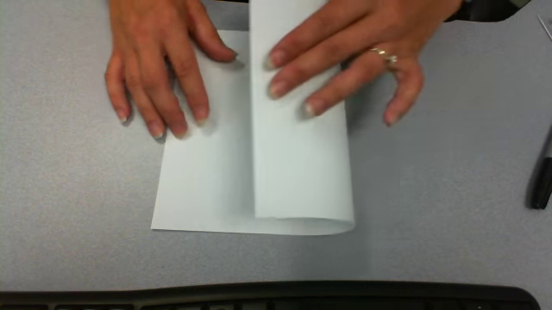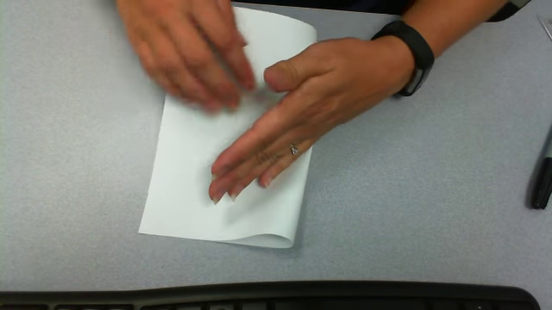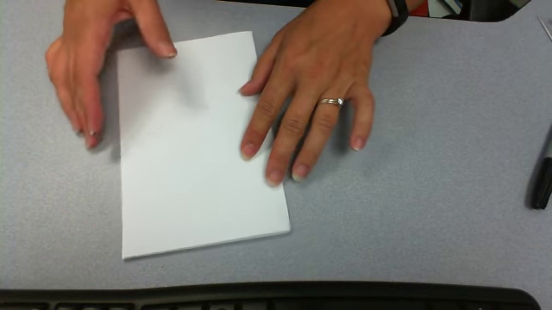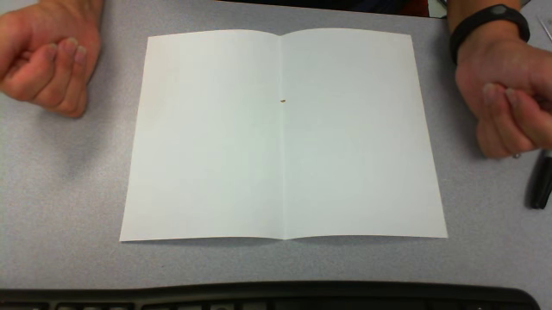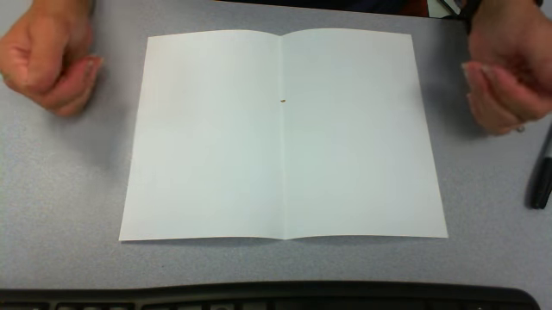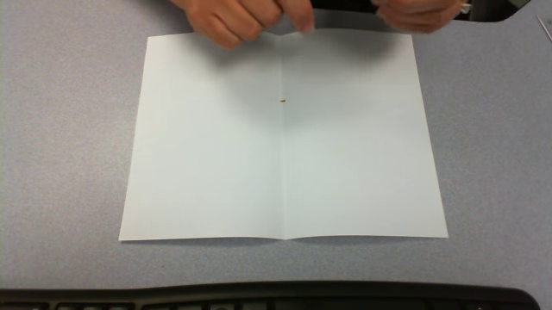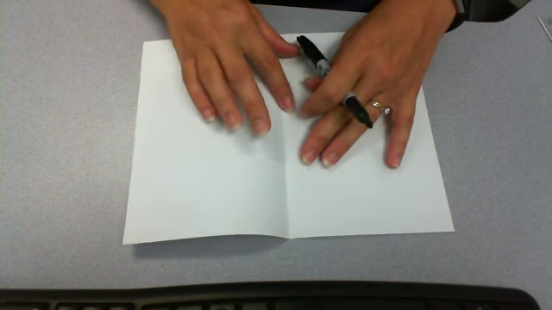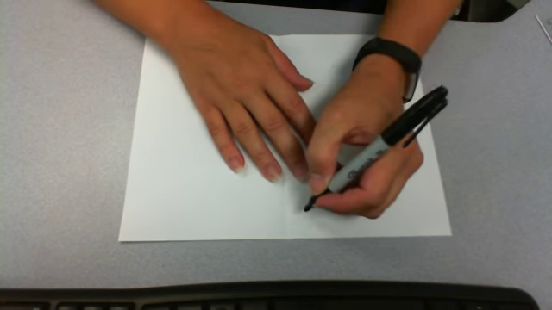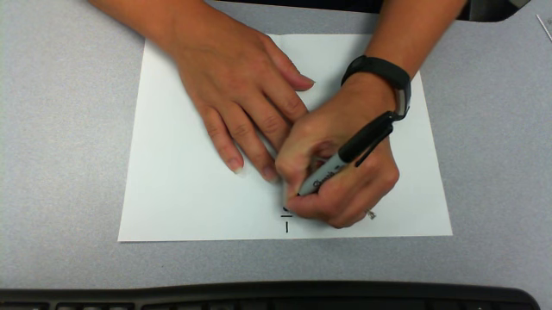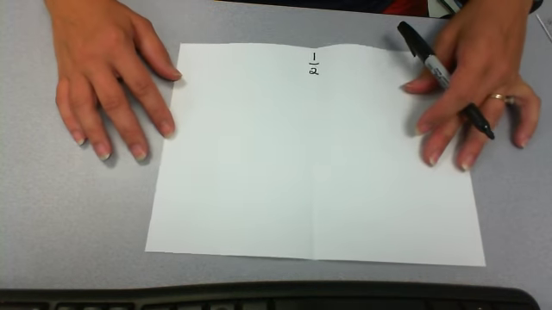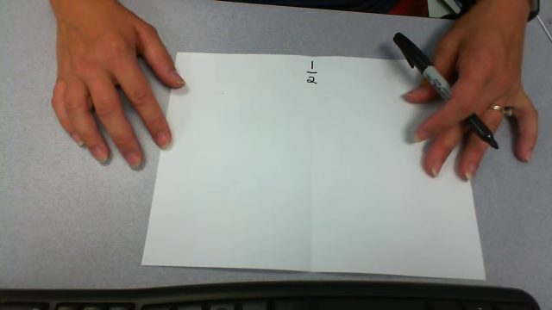And the first thing that we're going to do is fold that piece of paper in half. Some of you like to call that hamburger style fold. And now when we open up that paper, how many sections do we have? Well, we have 2 sections, okay? So our first section is 1 out of 2 sections. So with a pencil, a pen, whatever, on this line, I want you to write 1 out of 2, okay? So it's going to look like this, 1 out of 2, okay?